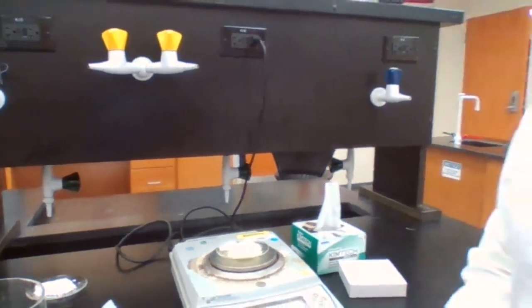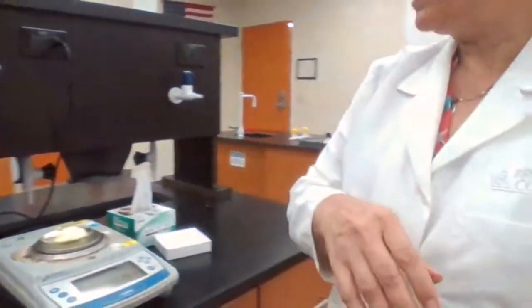Okay. 42.230 is the state most often, so we can record these numbers because the sample is cold now. Yes, 42.230. Perfect.